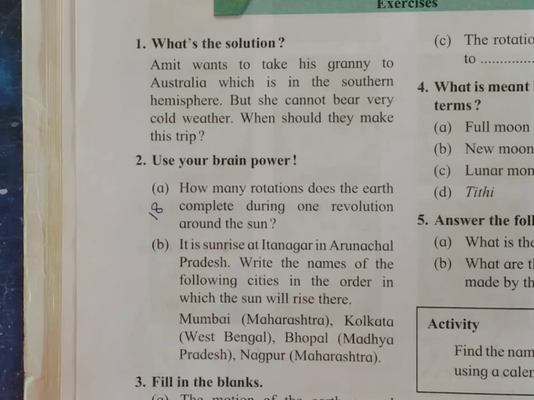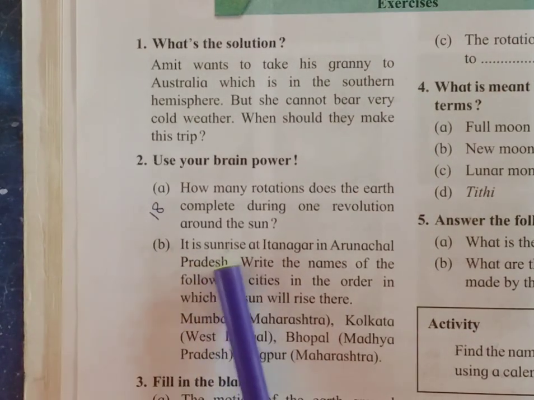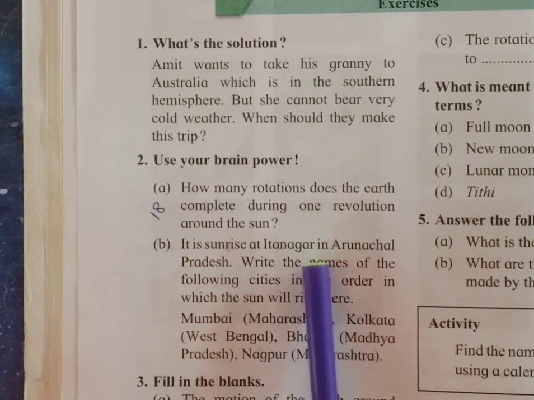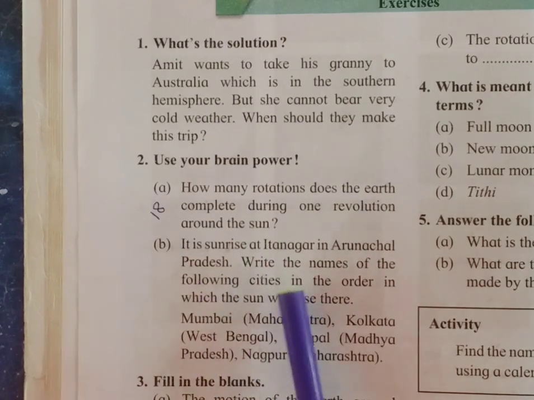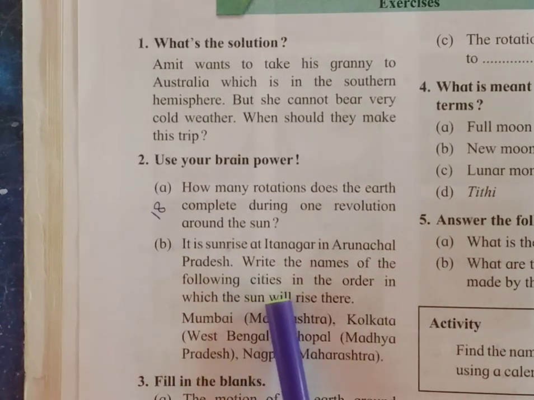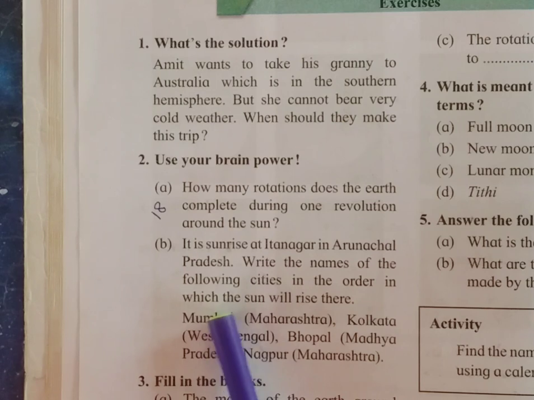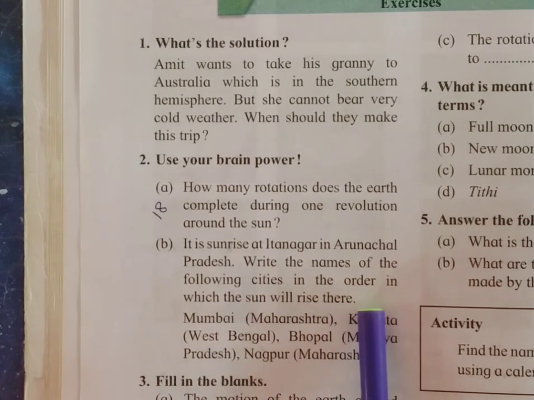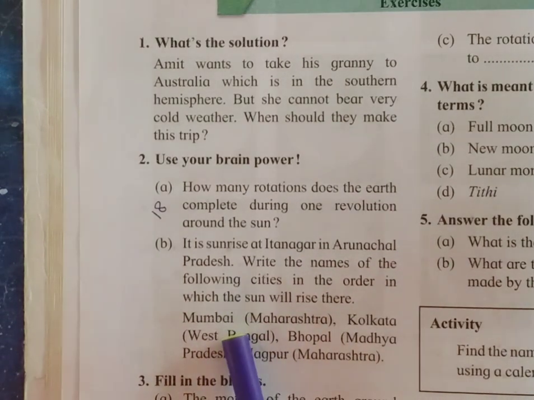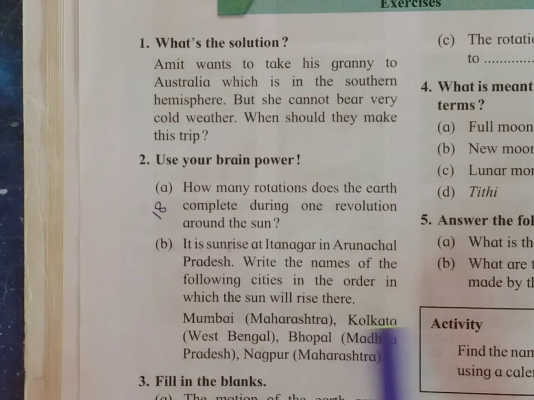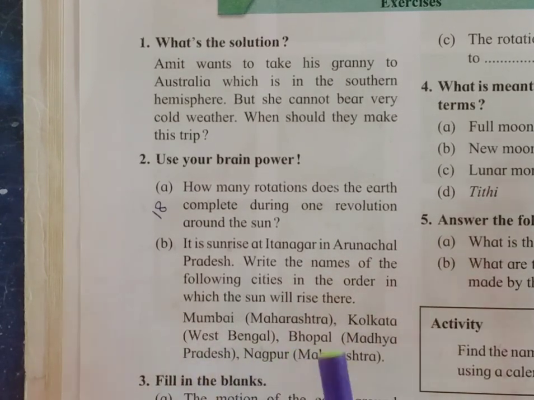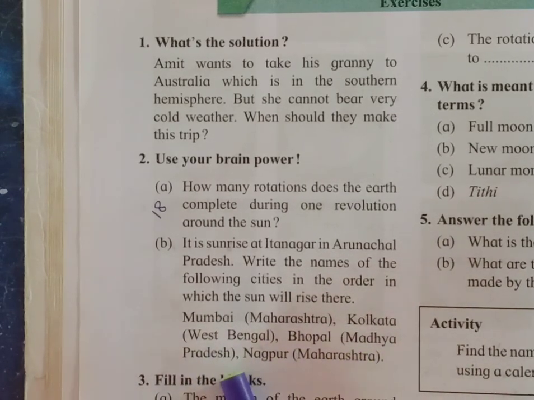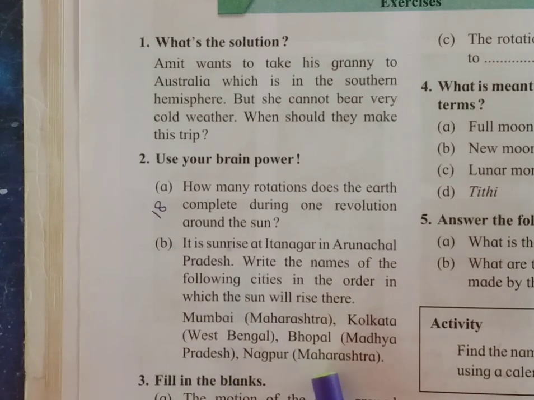Then sub question B. It is sunrise at Itanagar in Arunachal Pradesh. Write the names of the following cities in the order in which the sun will rise there. Given: Mumbai, which is in Maharashtra, Kolkata, which is in West Bengal, then Bhopal, which is in Madhya Pradesh, and last one is Nagpur, which is in Maharashtra.